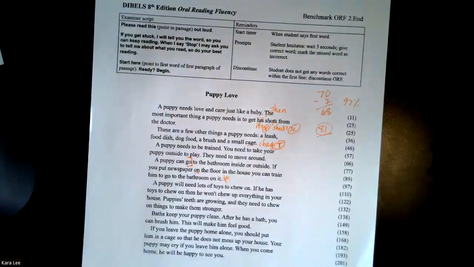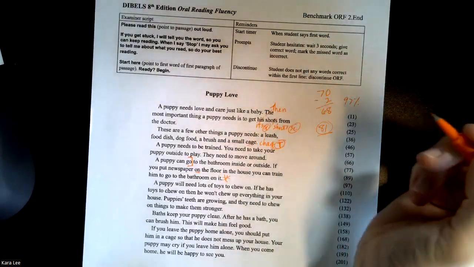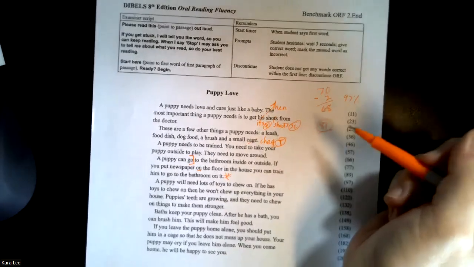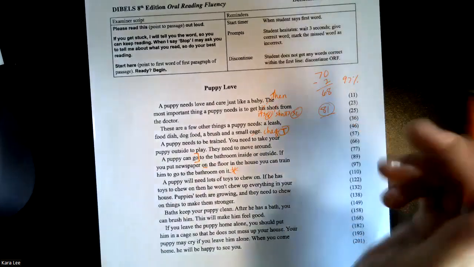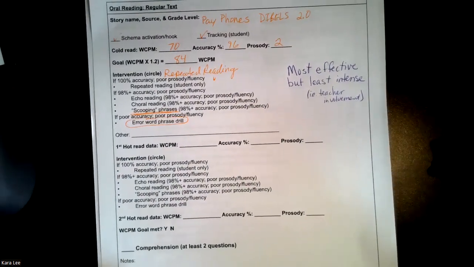So be careful with choral reading. It's not always the most effective because you can end up doing so much more of the reading than the student. Okay, so I hope that helps and clears things up a little bit.